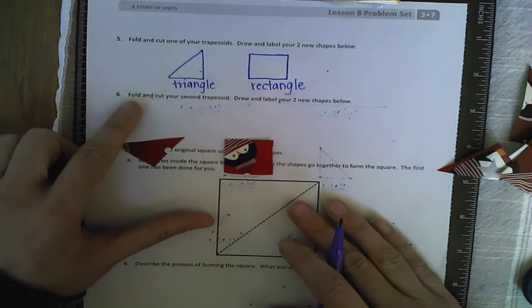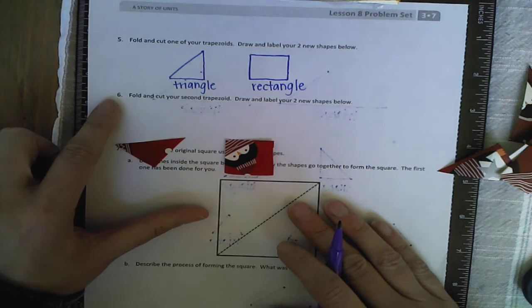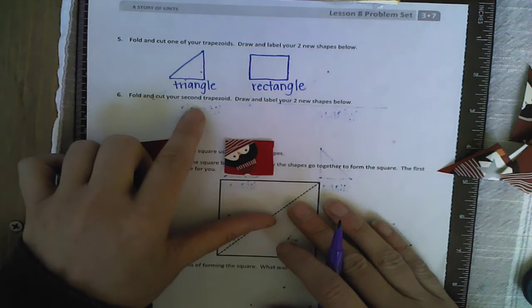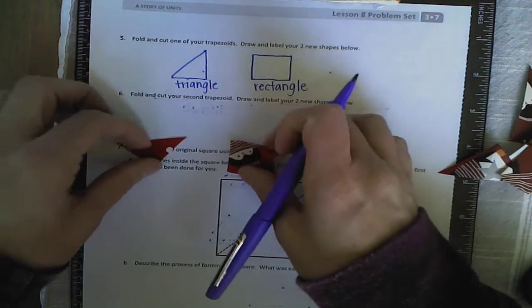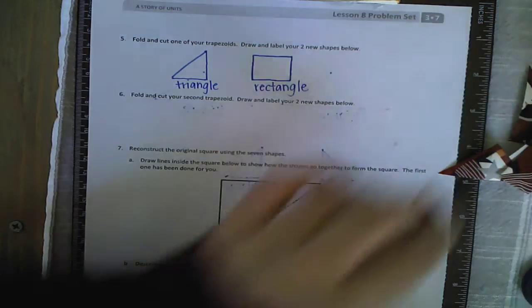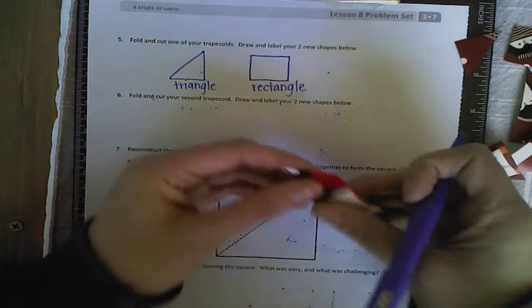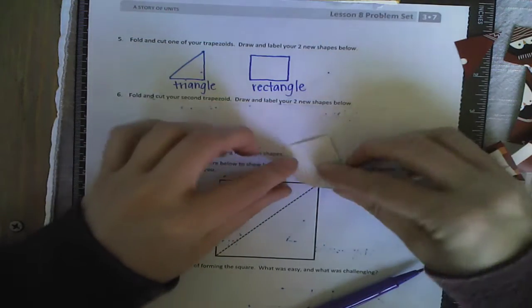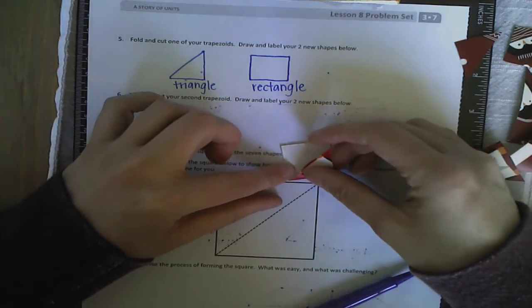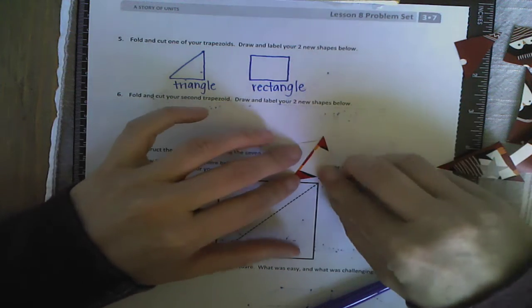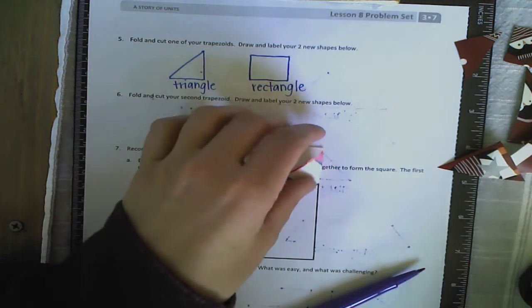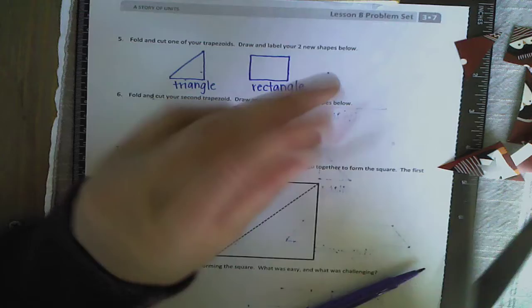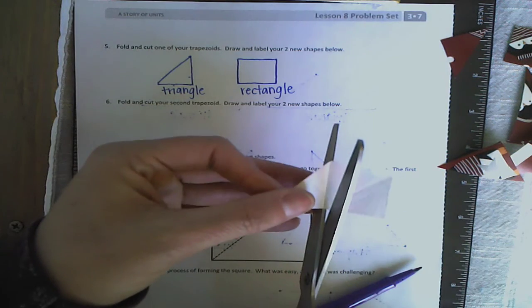Okay, the second one says, or number 6 rather, okay, read with me please. It says fold and cut your second trapezoid. Draw and label your two new shapes. Okay, I gotta find it in all these shapes over here. Here we are. So same thing, I'm just gonna fold this so I have a line to cut on and I'm not guessing.